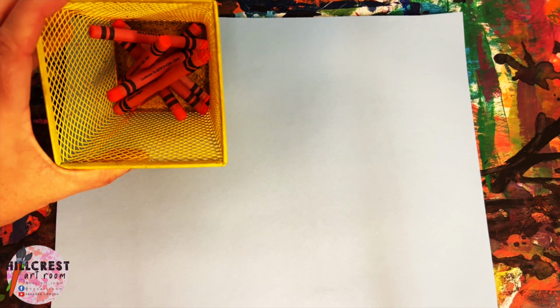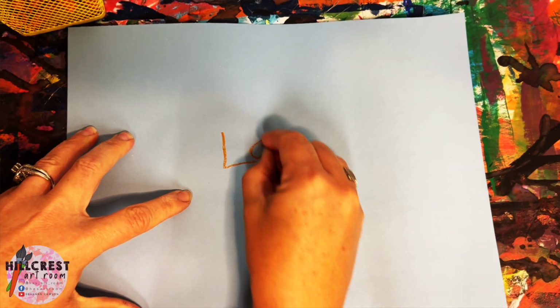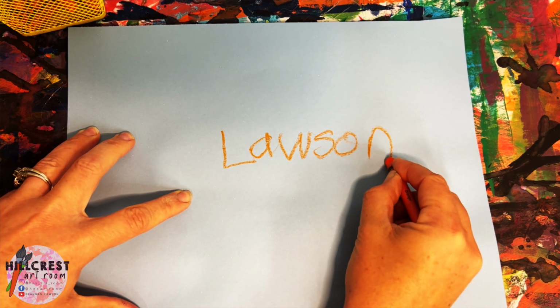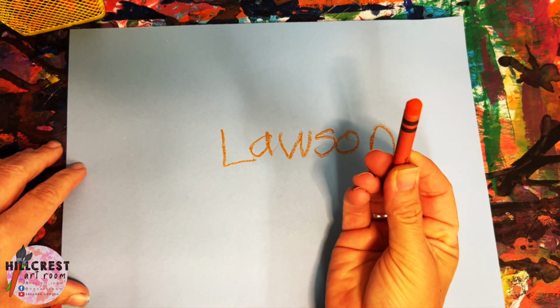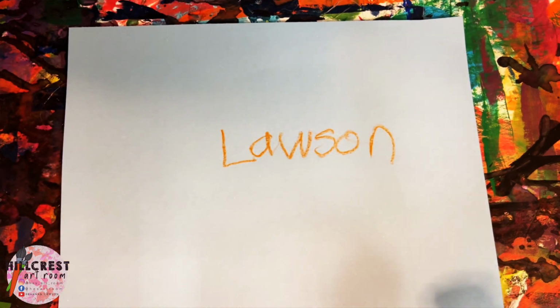Please make sure the supply manager gets the crowns that match your table, because you're going to write your name on your paper and your teacher's code. Please remember, my name is Miss Lawson. You are writing your name. Please return that crown to the cup. That cup goes back on the cart.